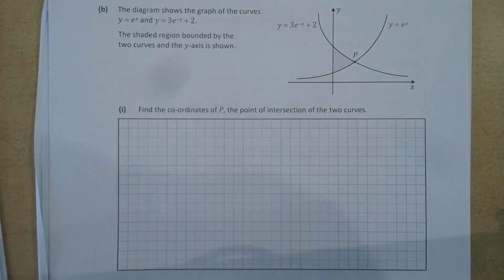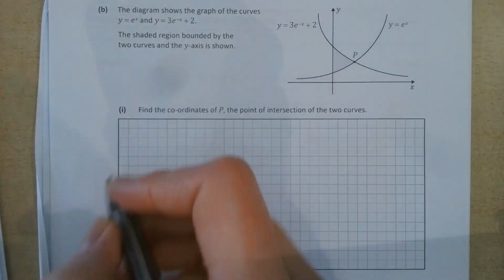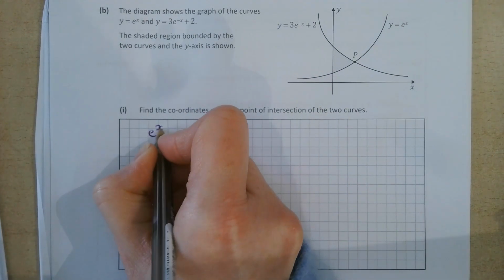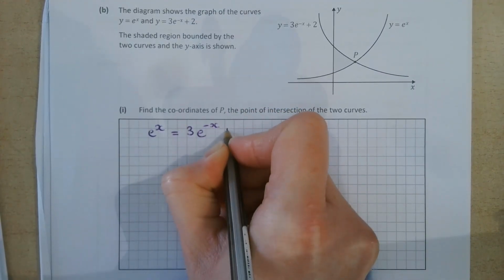Question 6b gives us this diagram of two different curves meeting at the point P. And part 1 is asking us to find the coordinates of P, which is the point of intersection of those two curves. So when we have a point of intersection, if we have the equations of the two curves, what we can do is put them equal to each other. So e to the power of x is equal to 3e to the power of minus x plus 2.